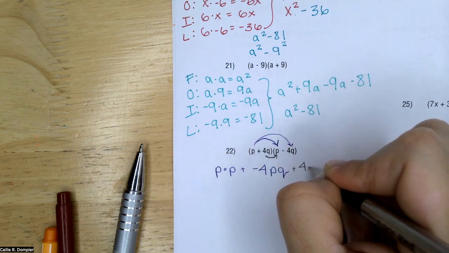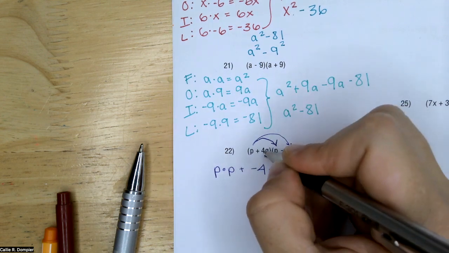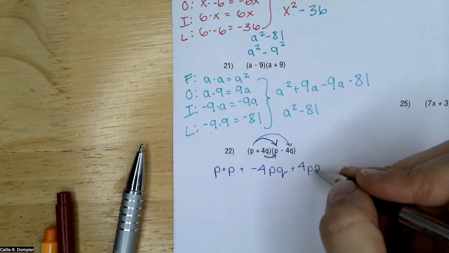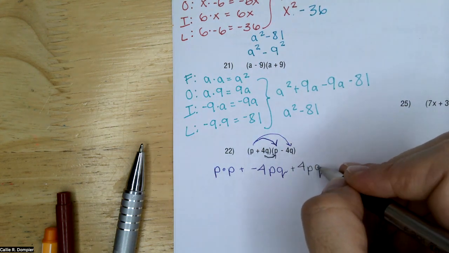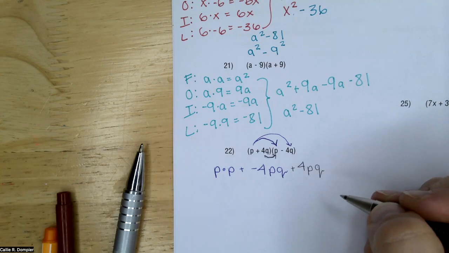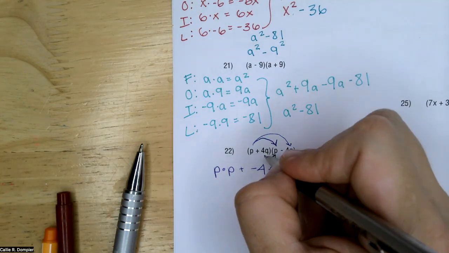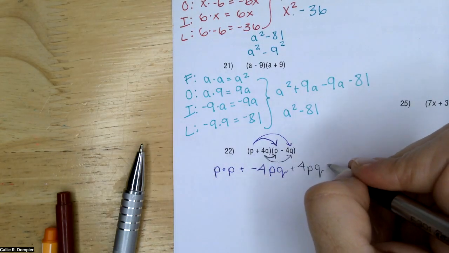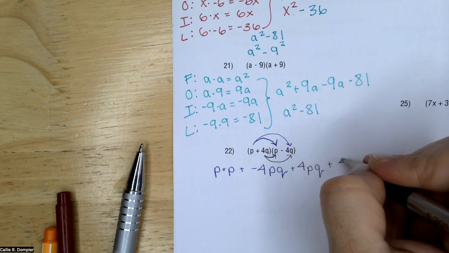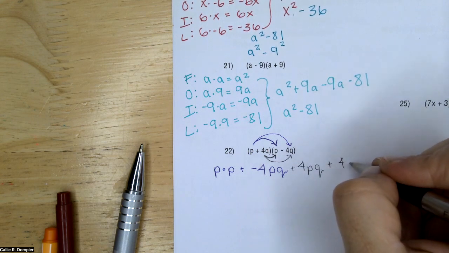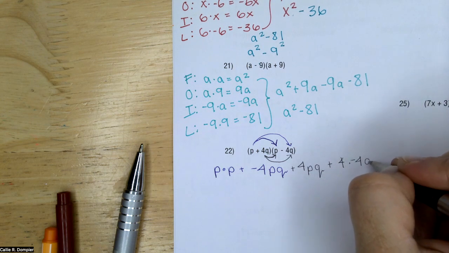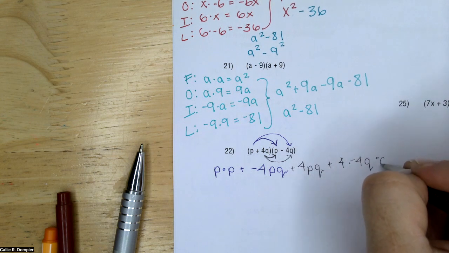Plus 4pq, 4 times p times q. I'm just putting it in alphabetical order. You can also call it 4qp, but I'm putting it in alphabetical order. Plus 4 times negative 4q times q.